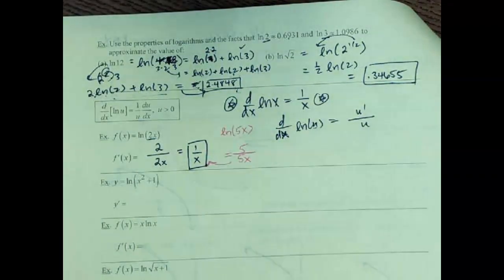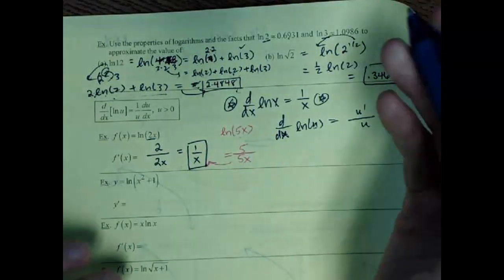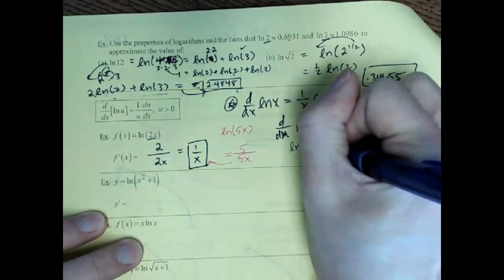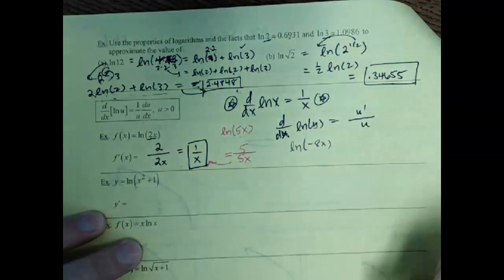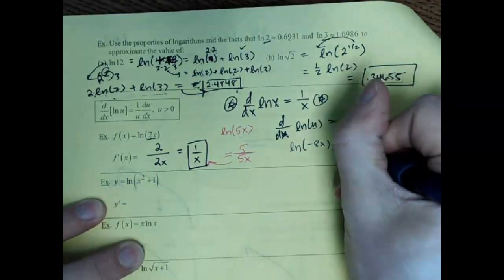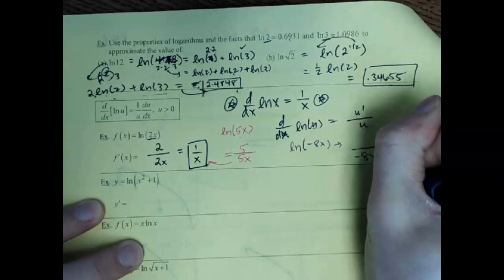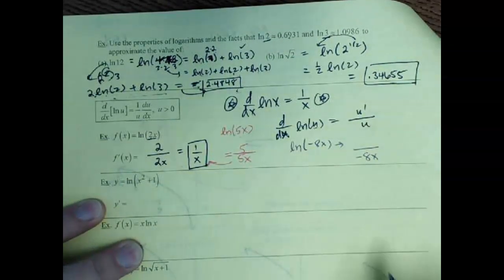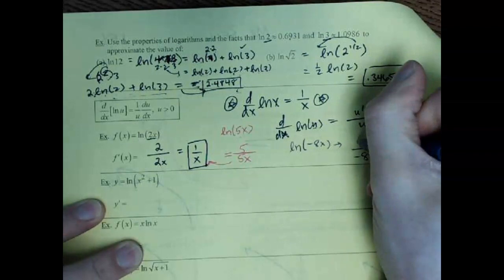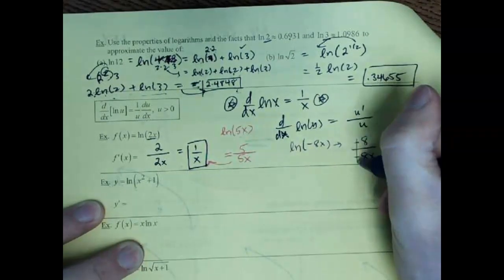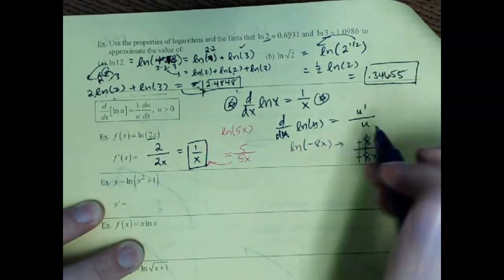Or what if we had something just even slightly different still? What if I had something like the ln of negative 8x? What if we threw a negative in there? Okay, well, whatever's inside of the log would go to the bottom. The chain rule derivative of this piece would go to the top, and then look, the negatives would cancel, the 8s would cancel, and you would still end up with just the 1 over x.